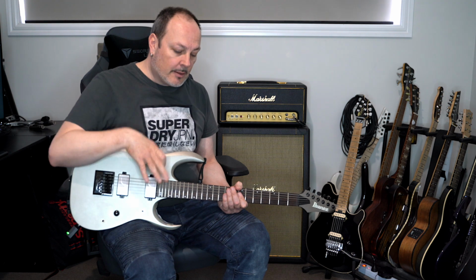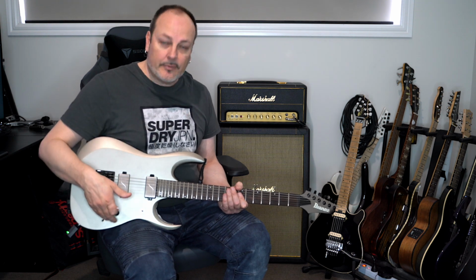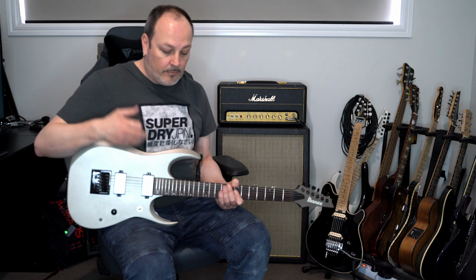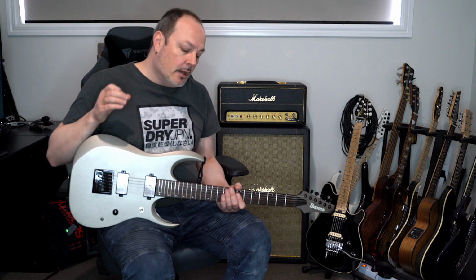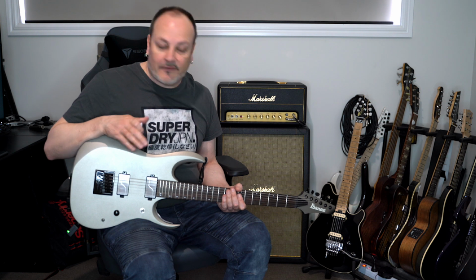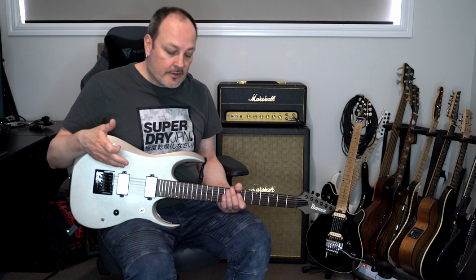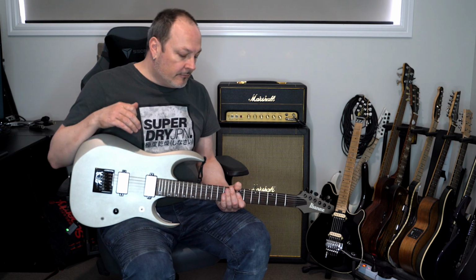Now, the Quad Cortex is by no means perfect yet. I think there's still some work to be done in terms of some of the features that are available. And the first one to me is the modulation tap tempo. Currently, you can assign tap tempo to the delay repeats, but it cannot be assigned to modulation rate. And by that I mean chorus, flanger, phaser, univibe, rotary effects.